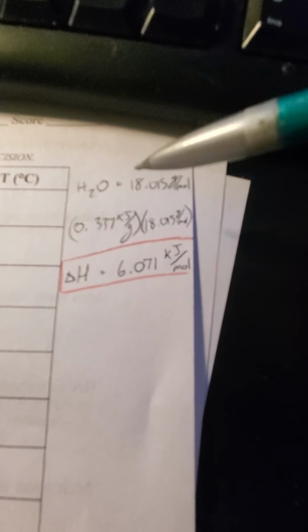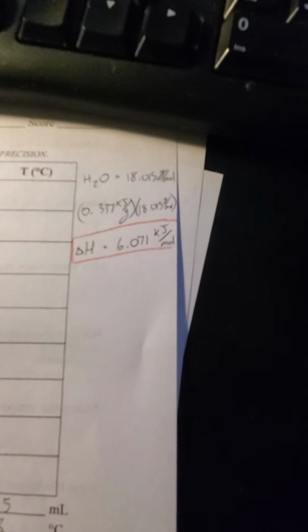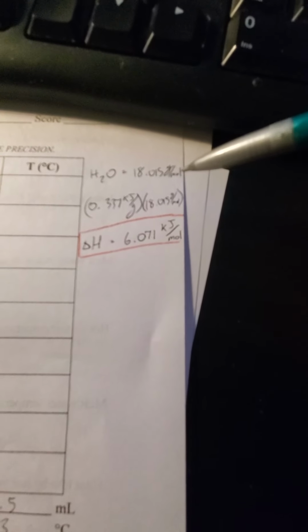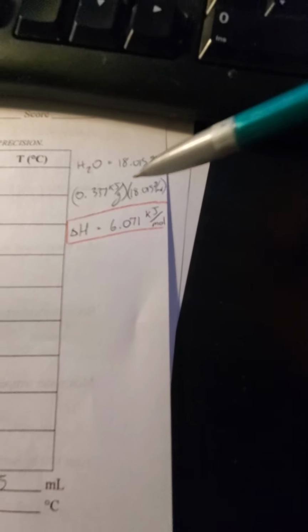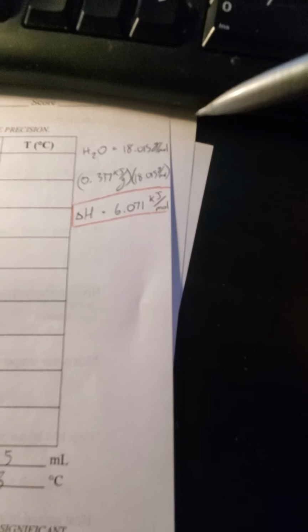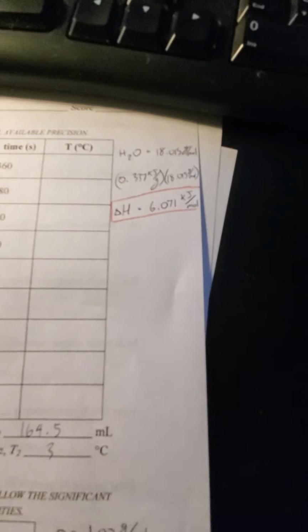So we come up here. Water has a molar mass of 18.015 grams per mole. Just multiply that by the 0.337 kilojoules per gram, and you get 6.071 kilojoules per mole. That'd be your answer.